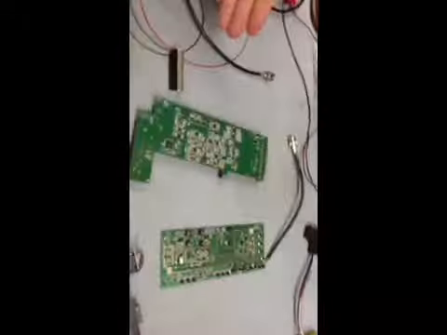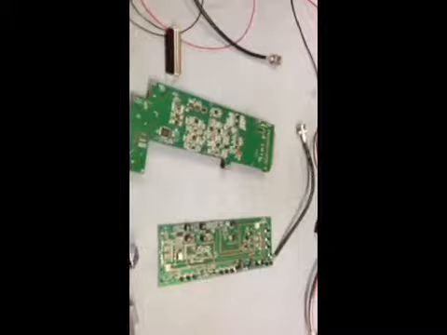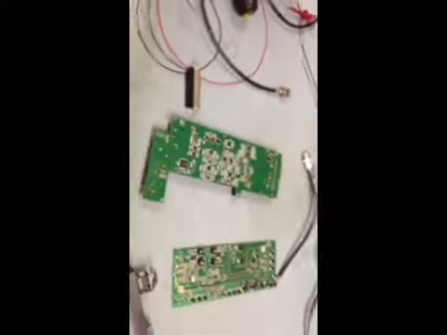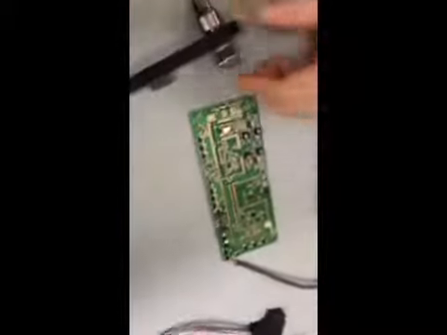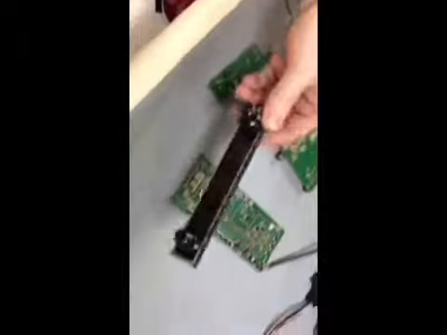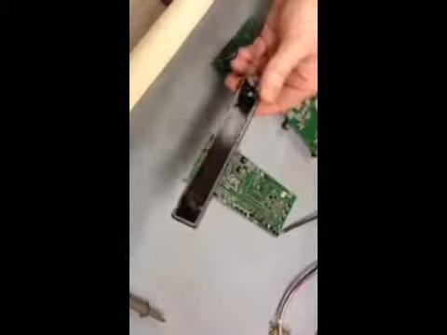Here is our pride and joy that has been assembled, and the boards have been tested by the board house. This is the NAV 2000 main board, this is the NAV 2000 receiver board, and this is a completed NAV 2000 display assembly.